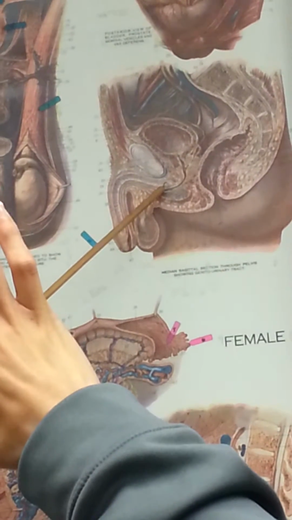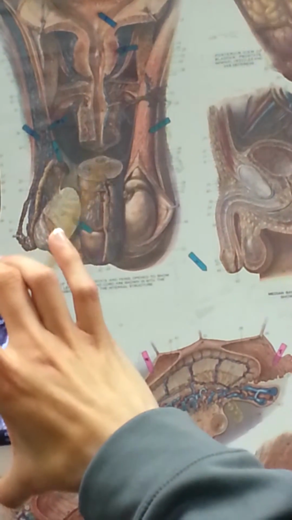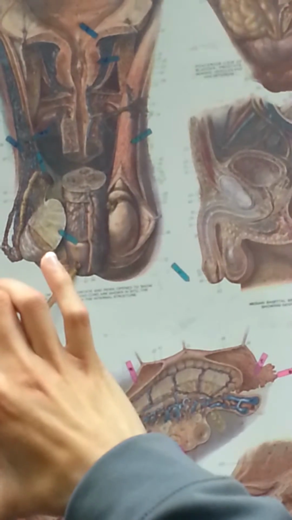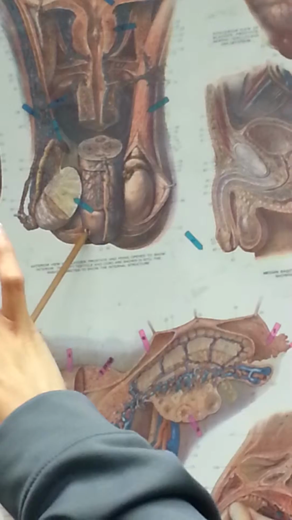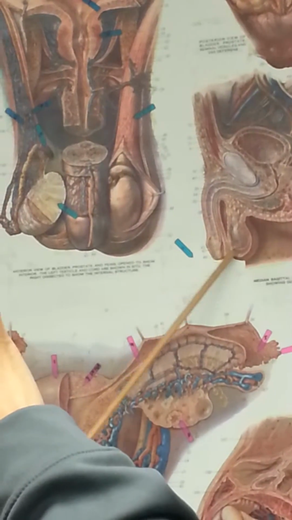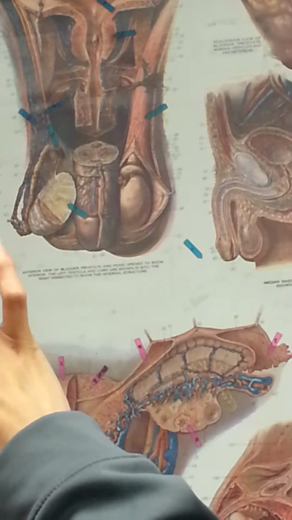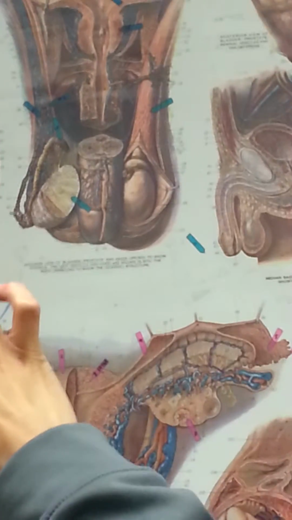And then now this other section of erectile tissue, you can actually see there's two sections here. That's the corpora cavernosa. And then at the distal end of the penis, the enlarged region here, that's the glans. And the skin that's covering it is the prepuce. Foreskin surrounding the glans. That should be all of the parts for the male system.